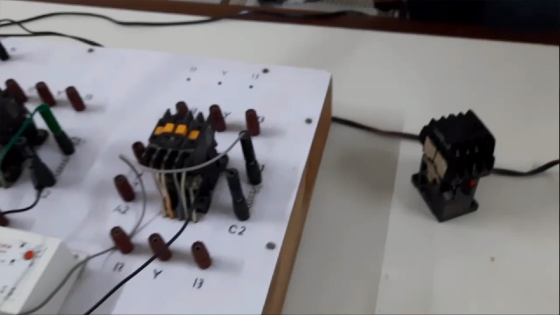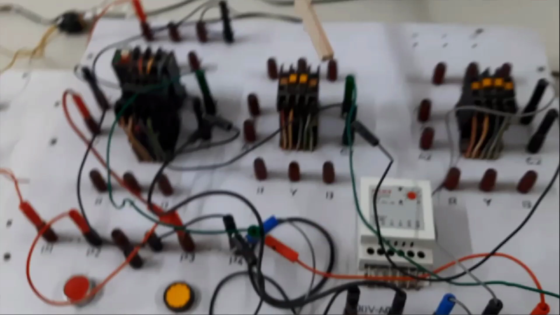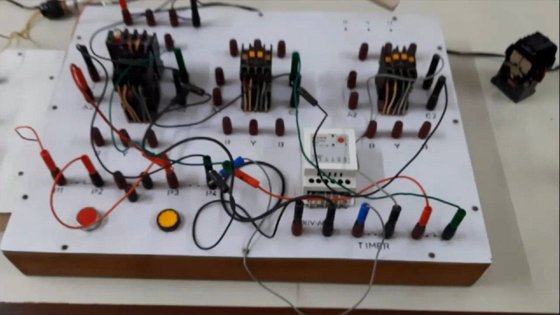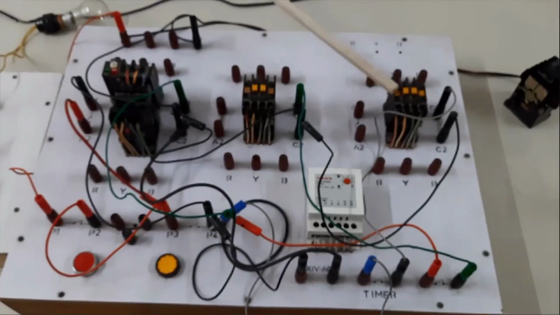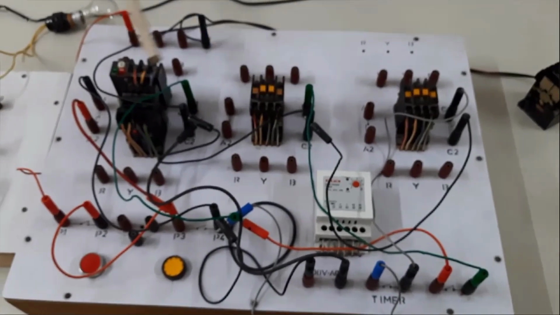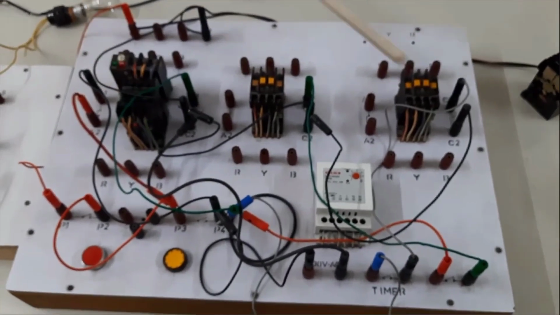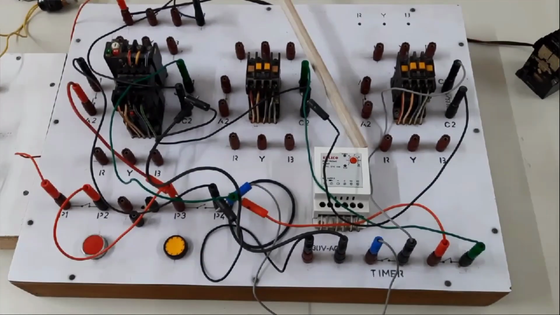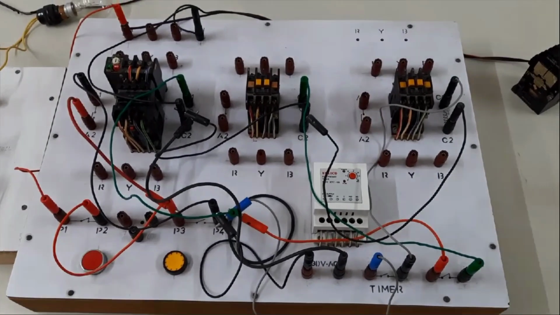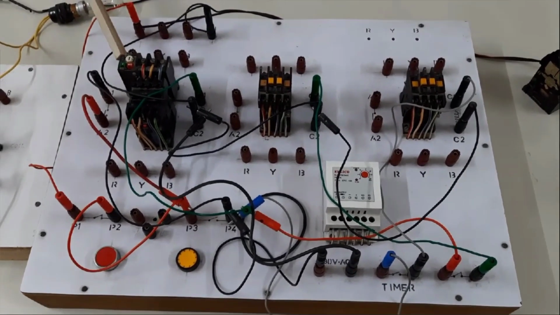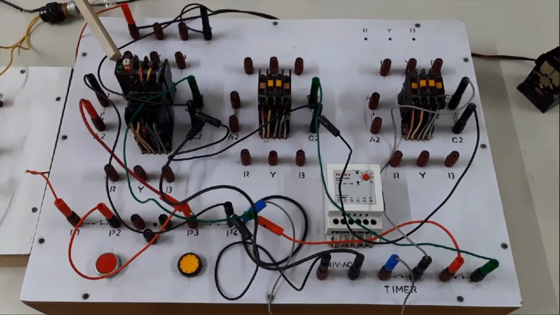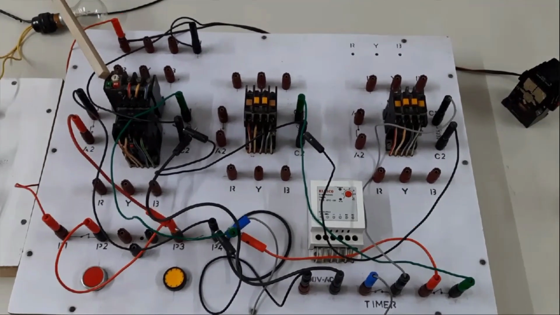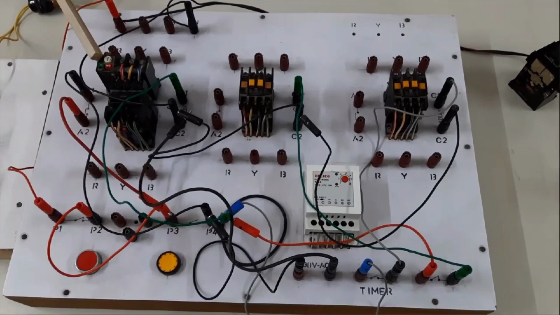So now here you see there are two setups. This setup is a star delta starter setup. So here you see there are total three contactors: contactor number 1, contactor number 2 and contactor number 3. This is the timer to set the timing from star to delta transition, and this is the overload relay. Meanwhile, make sure that this is just the control logic setup. We are not going to use any real motor over here. We will just show you how the motor is connected in star and delta from the contactor point of view.